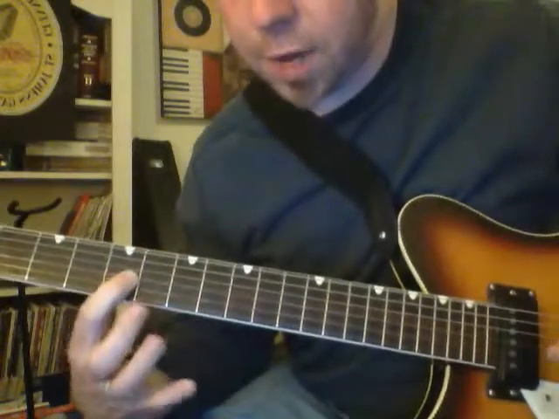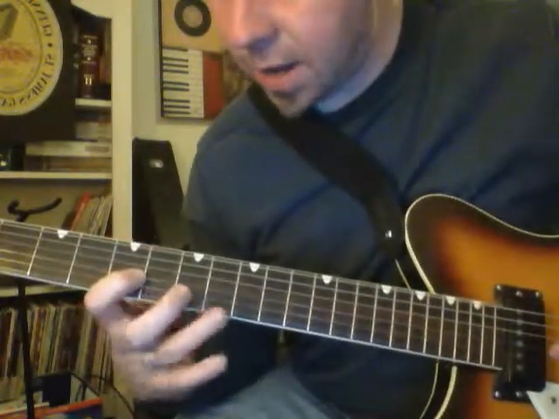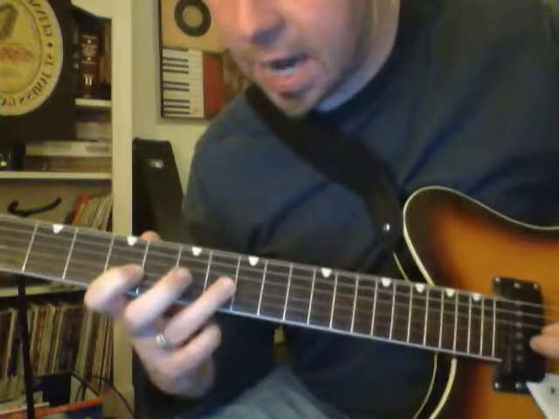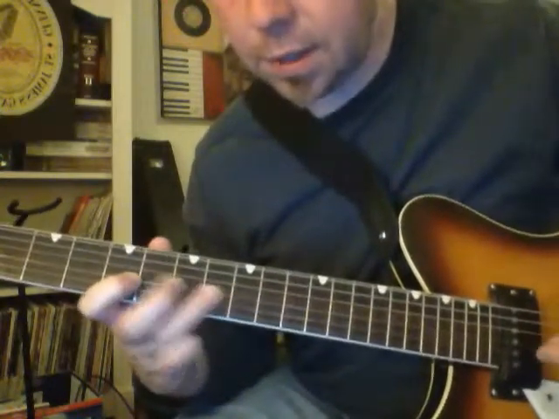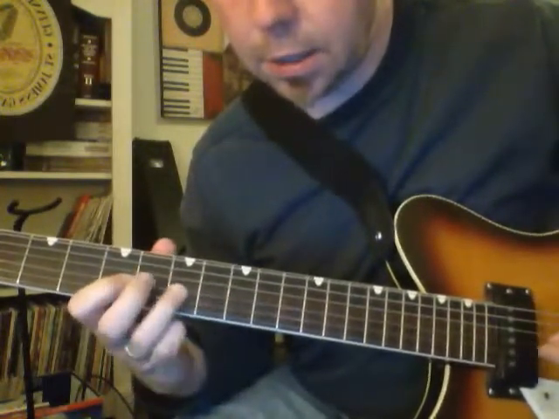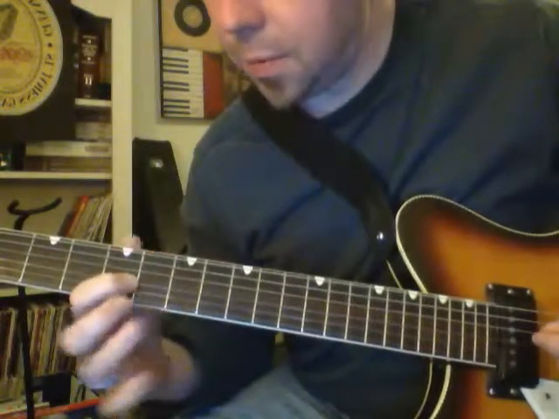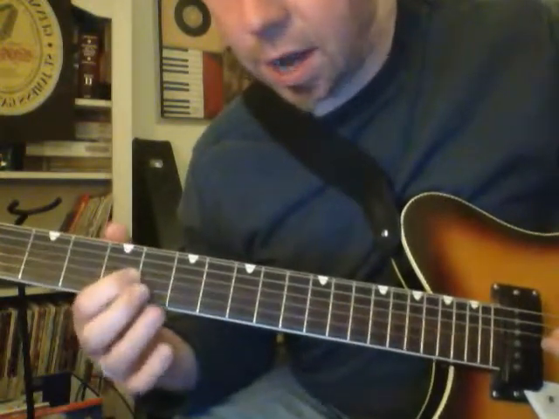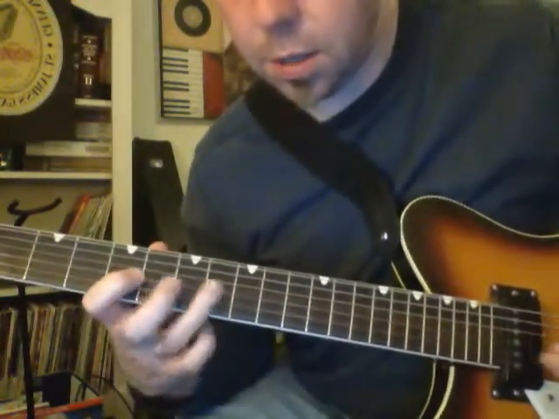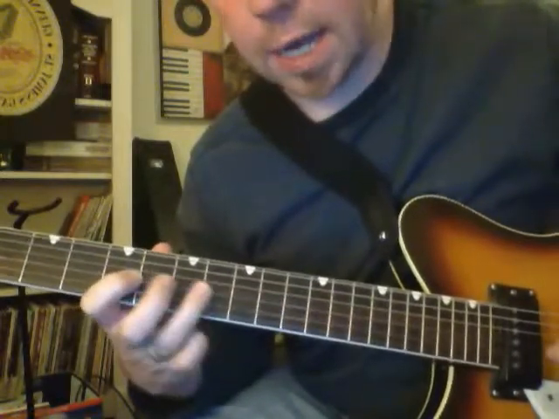I'm rooted here on the 5th fret, but I'm going to reach to the 8th fret and pull it to the 7th and slide. And you can lift off so you're off to the 5th fret. This is used all the time.